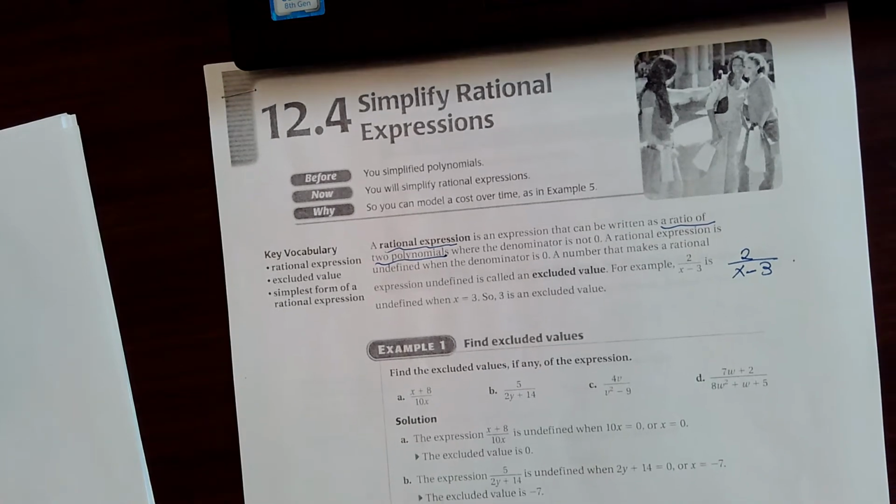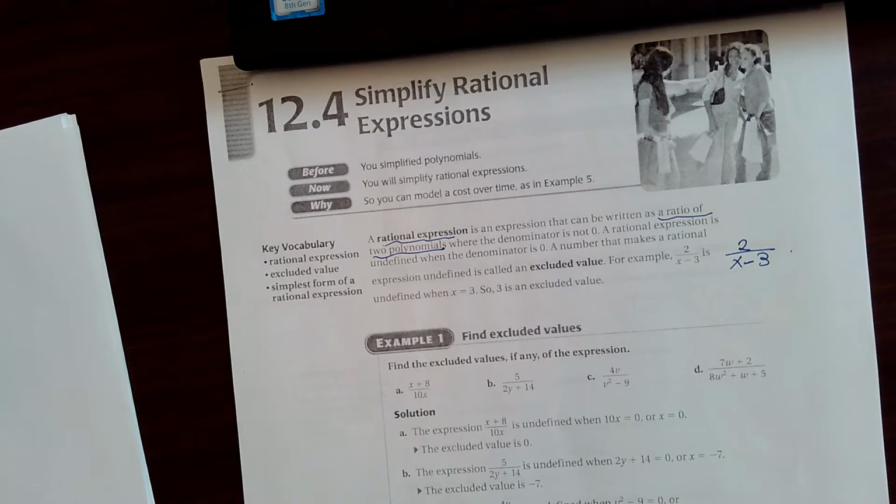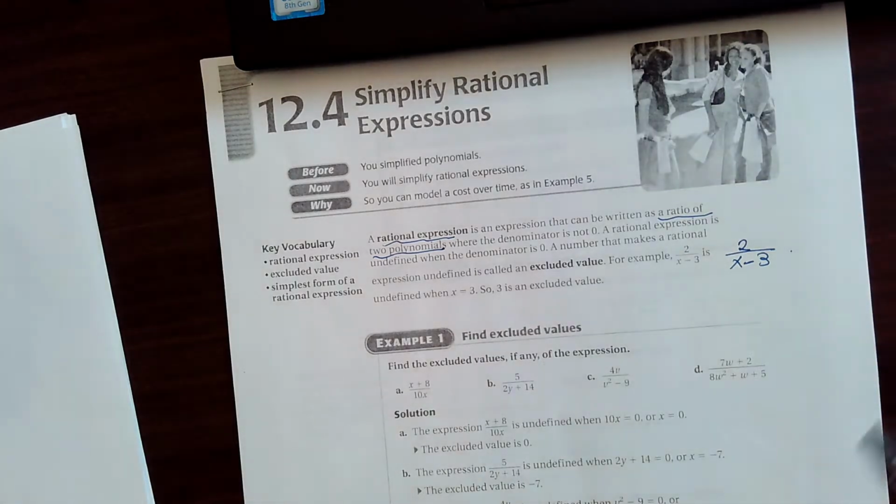Okay, hi guys. We are on to 12.4, simplifying rational expressions. This chapter 12 is really important. You're going to see these things over and over again, especially when you get into Algebra 2, so you really want to remember them.